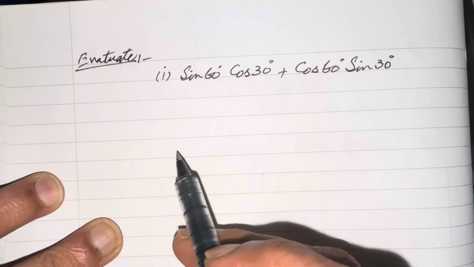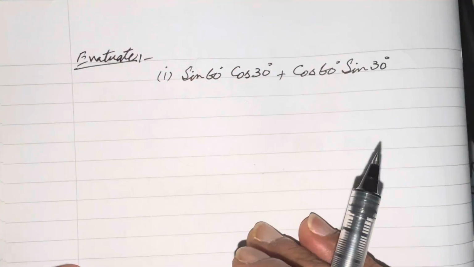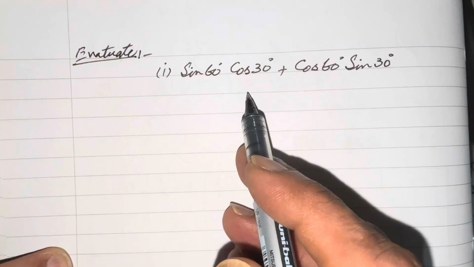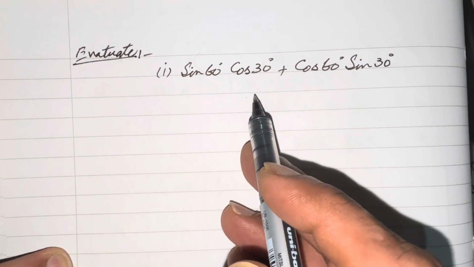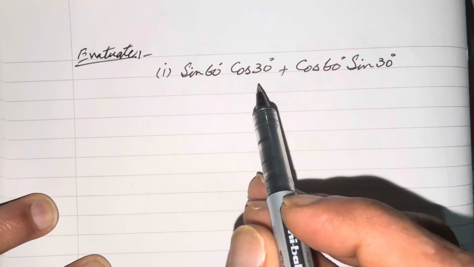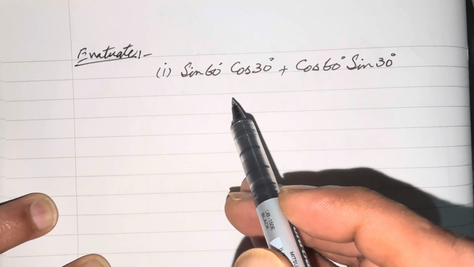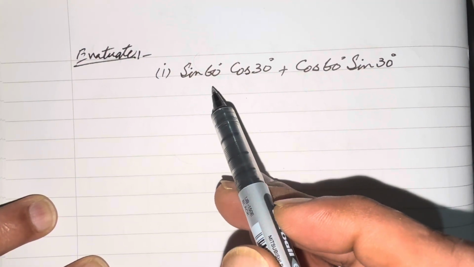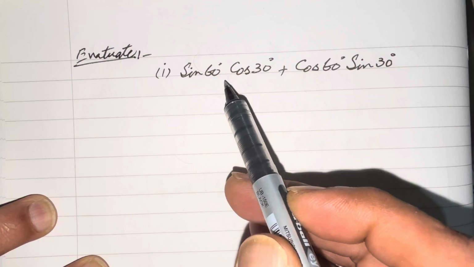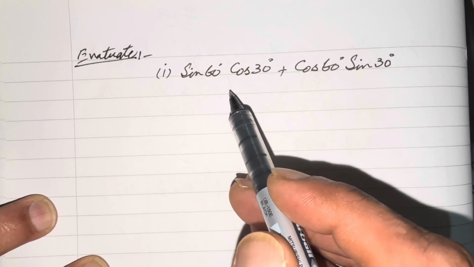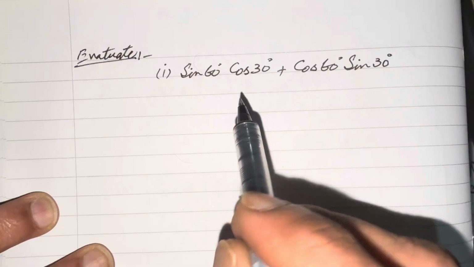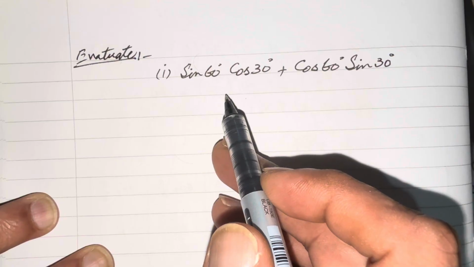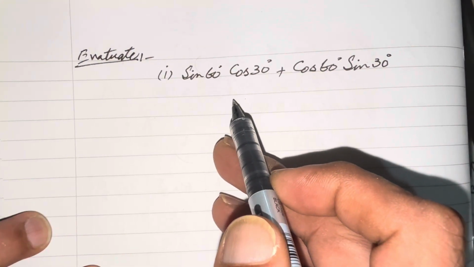So in today's video we are going to solve these kinds of trigonometric ratios that we have already done in our previous lecture. Without using the calculator, we are going to put the values of trigonometric ratios in the given question. So after putting the values we are going to evaluate what answer we will get.